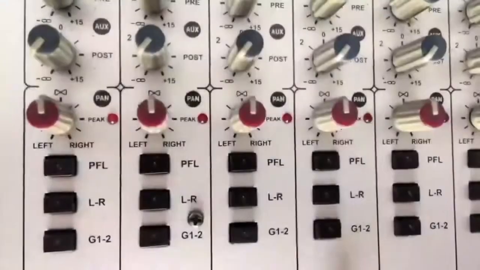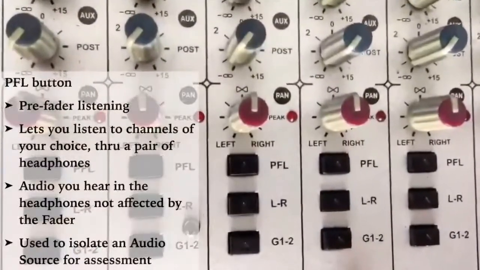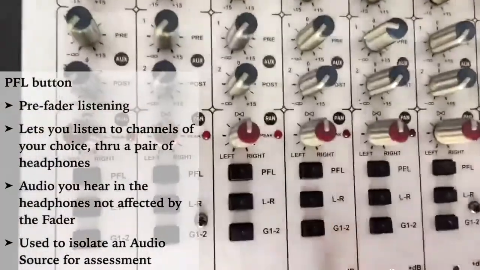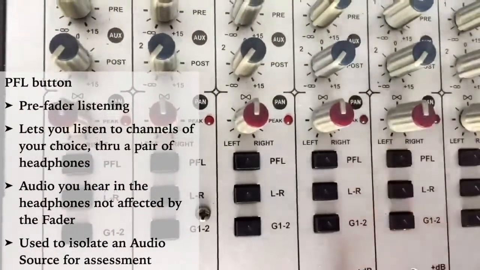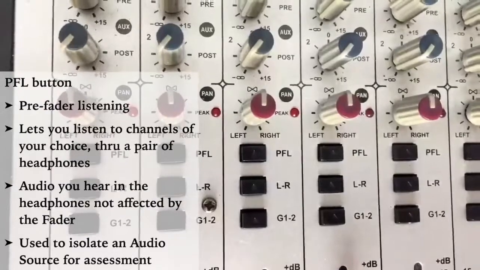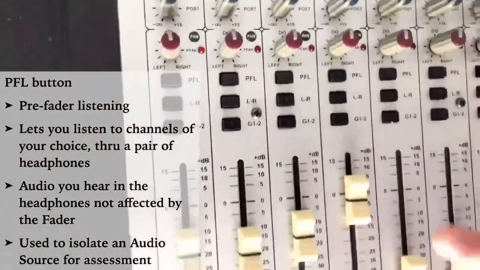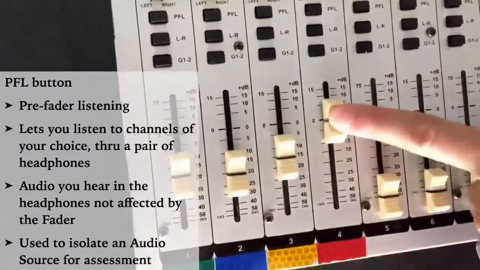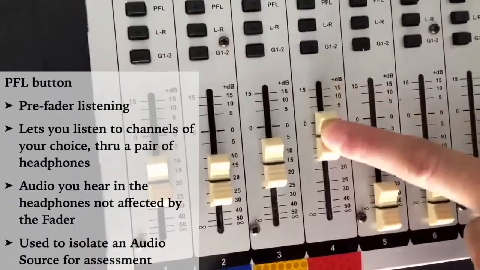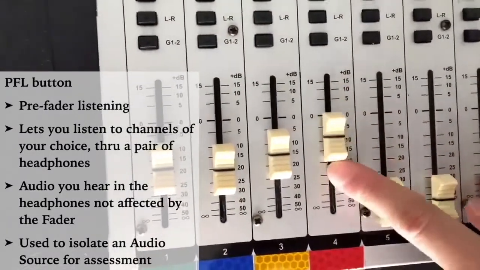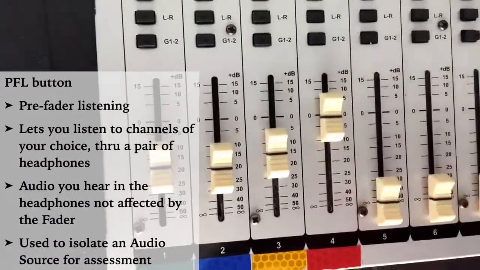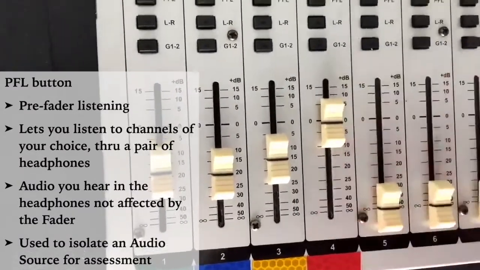So let's go to the next one, which is the PFL. PFL stands for pre-fader listening. Now what is a fader? This is a fader. It controls your master volume for that channel. When you push it up, of course, it gets louder, and when you push it down, it becomes softer.